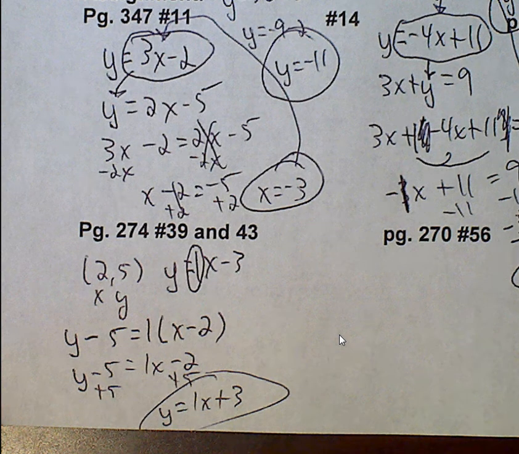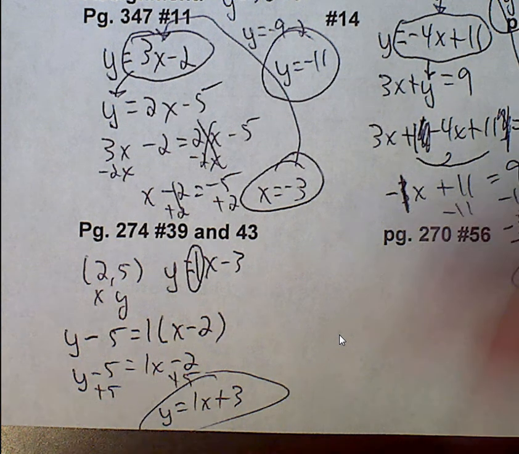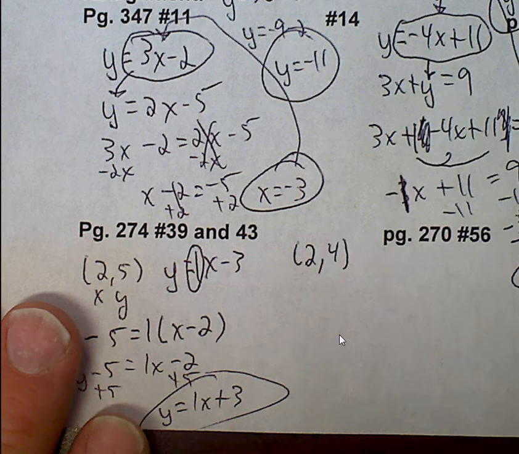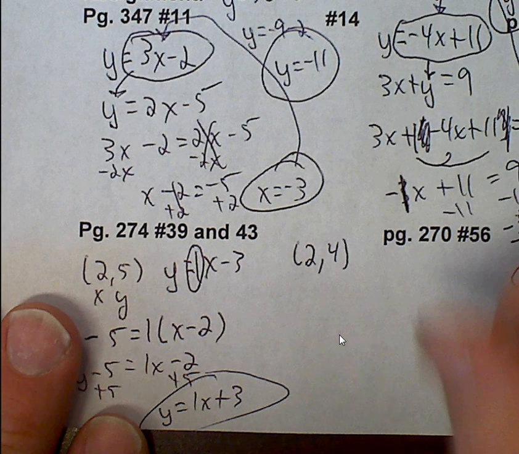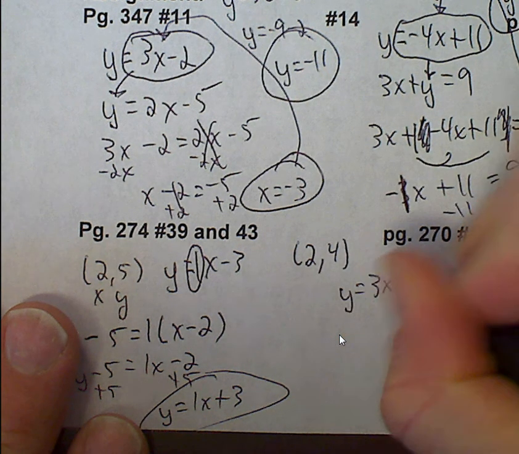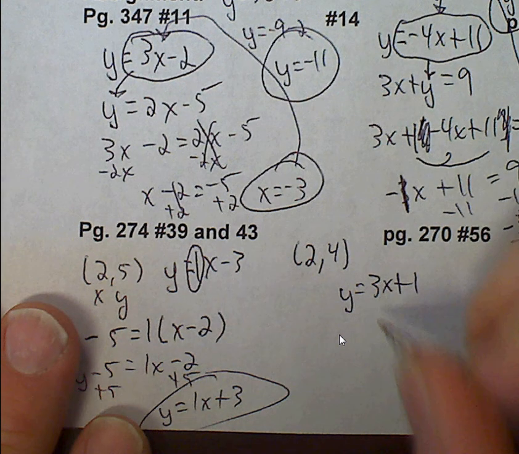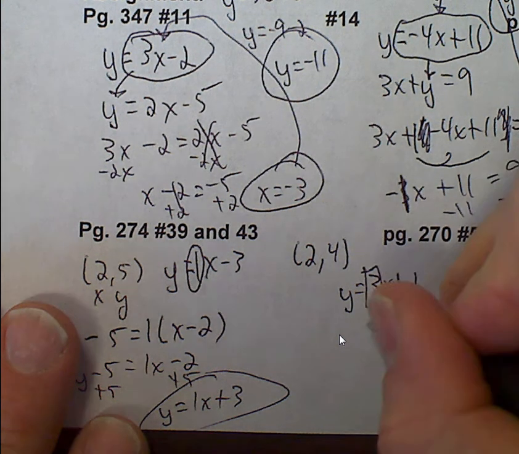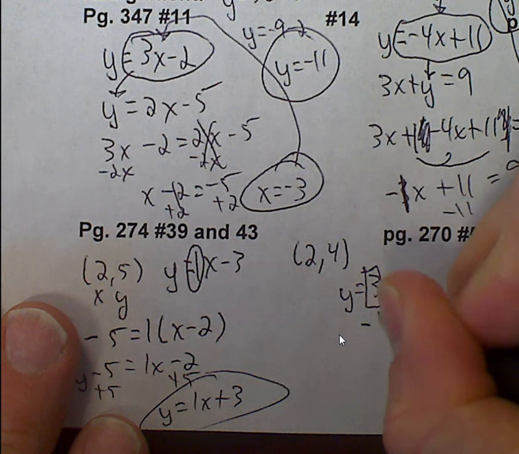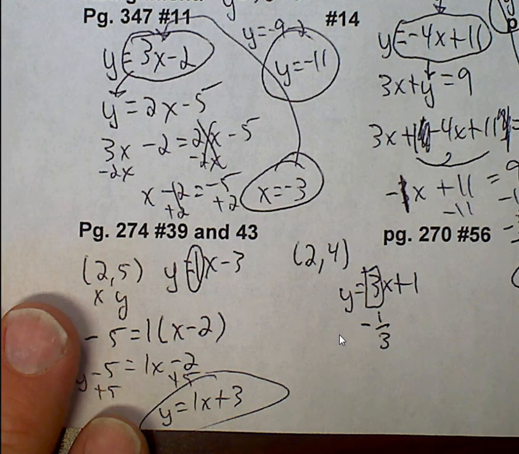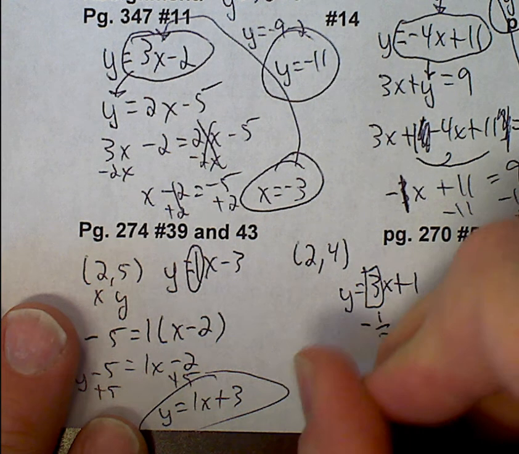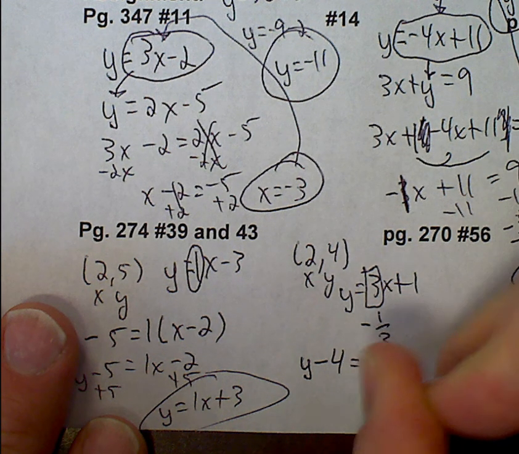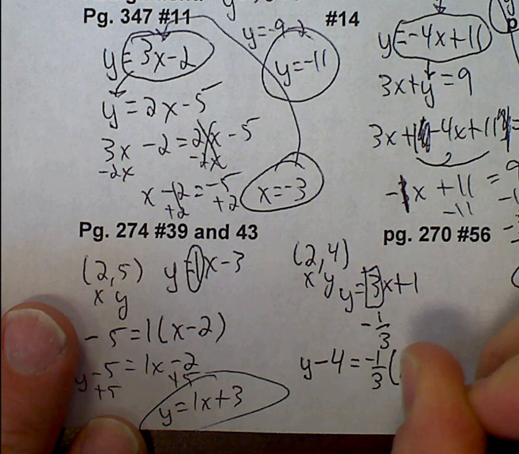Number 43, we must go ahead and do perpendicular now. So I need going through this point, perpendicular to y equals 3x plus 1. It needs to be perpendicular, so this slope needs to be opposite inverse. So instead of 3 over 1, it's got to be negative 1 over 3. So now I can go ahead and use point slope. Y minus y1, which is 4, equals m, negative 1 over 3, times x minus 2.